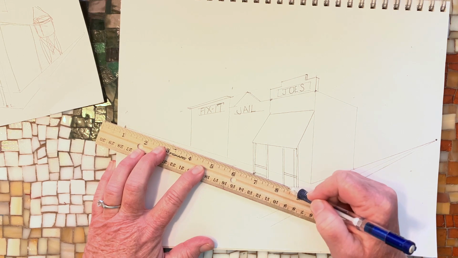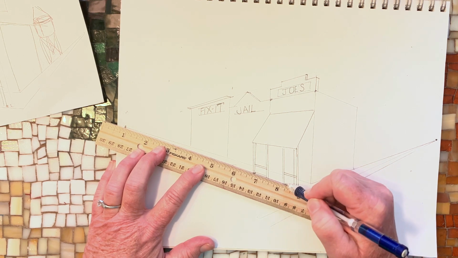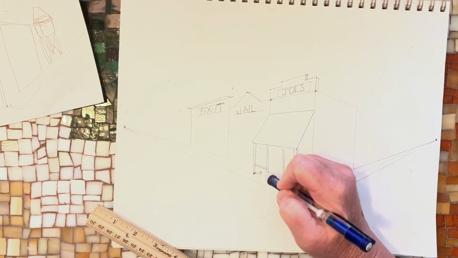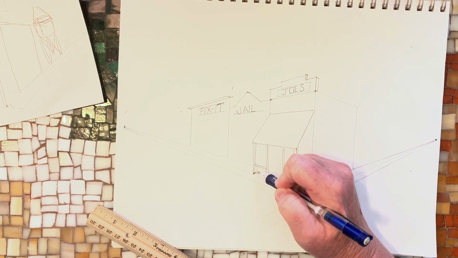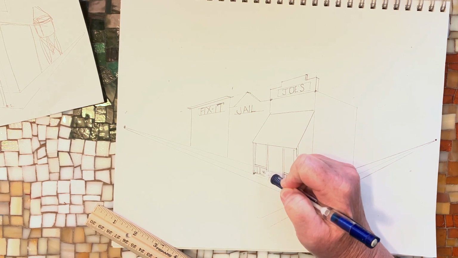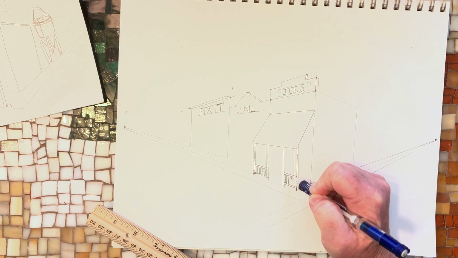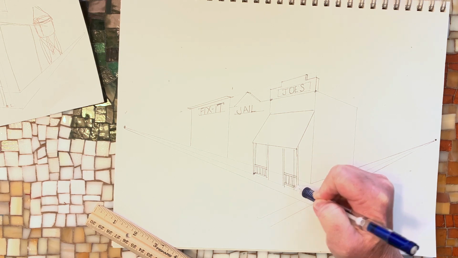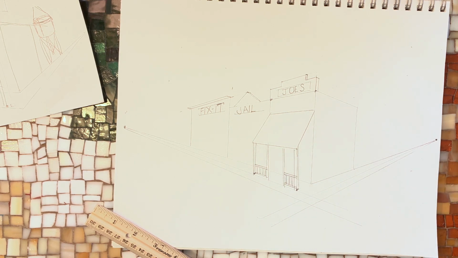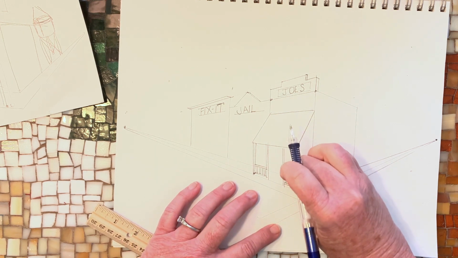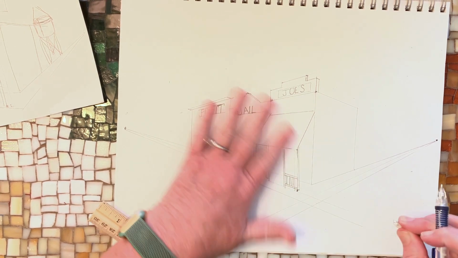Maybe one time they used to put horses on here and tie their horses to it. Okay, that looks pretty good. Get rid of some of my extra lines here.